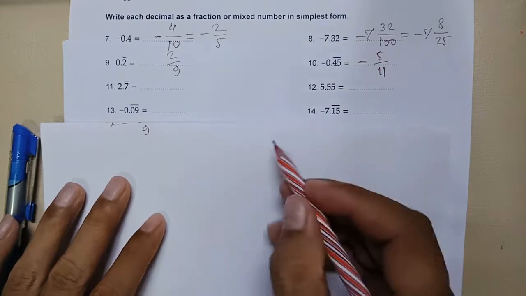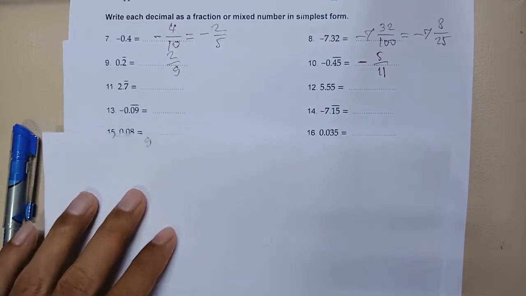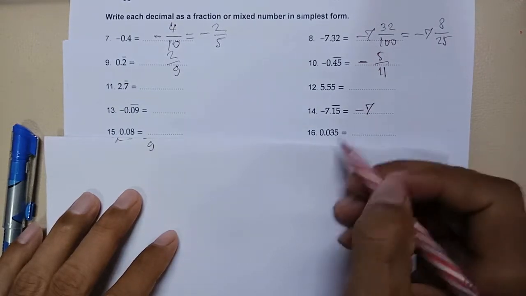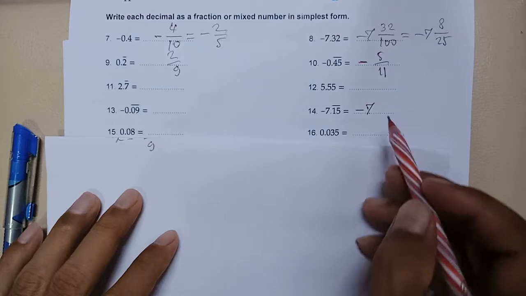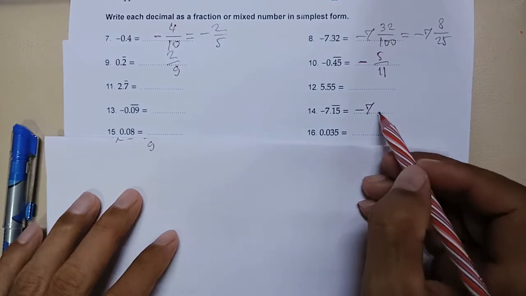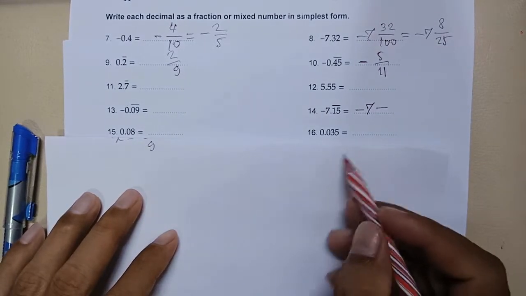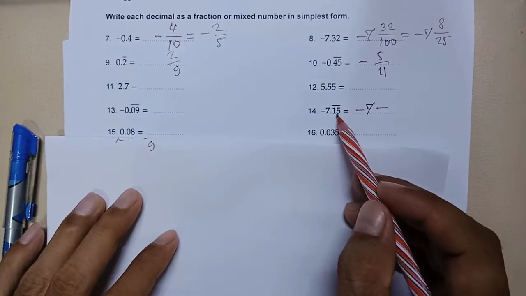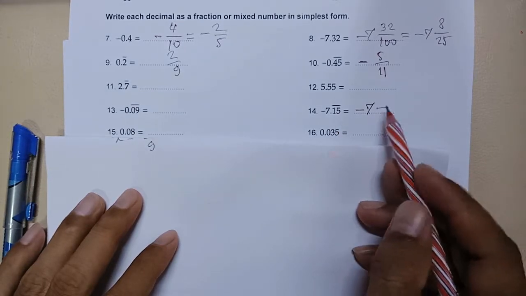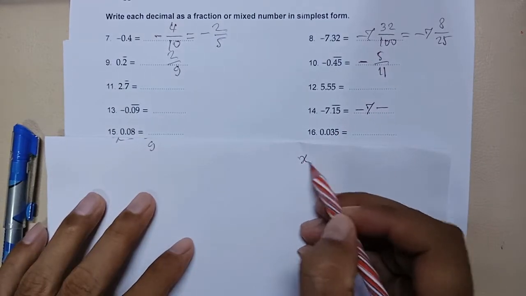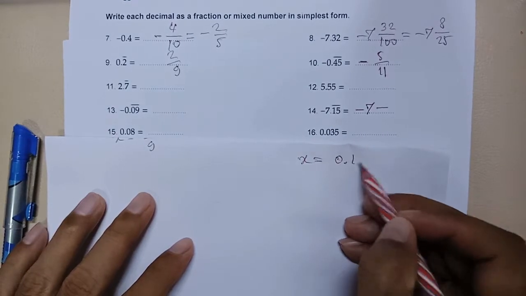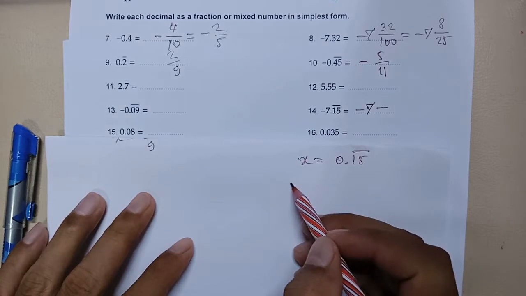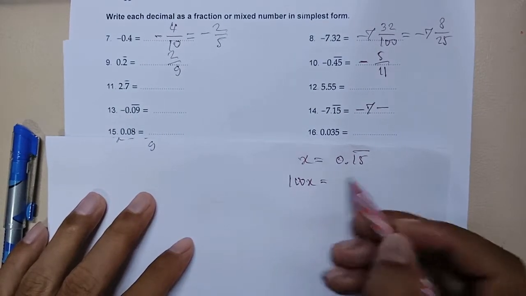So first of all, you write down the negative 7 first and wait for the fraction form behind it. Now all that is left is only 0.15, since you already wrote down the 7. So you let x again equal 0.15, and since it is 2 decimal places, you multiply by 100.